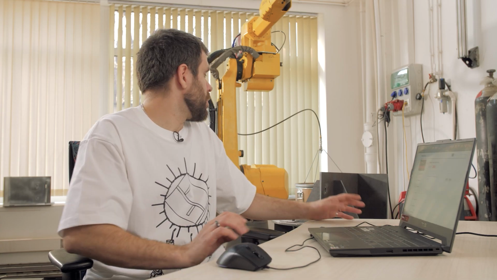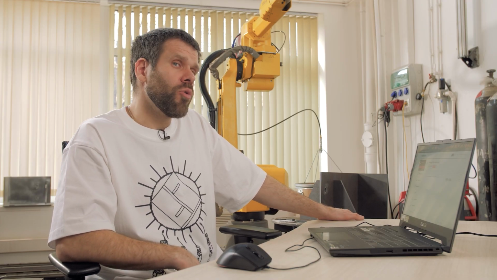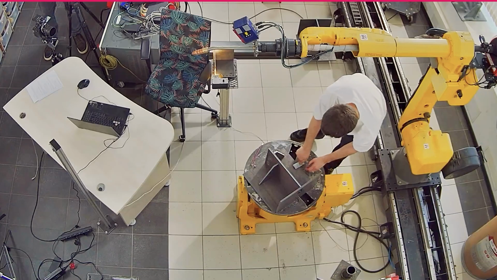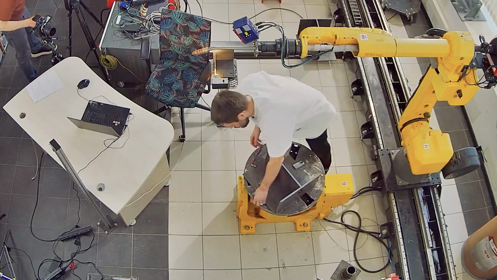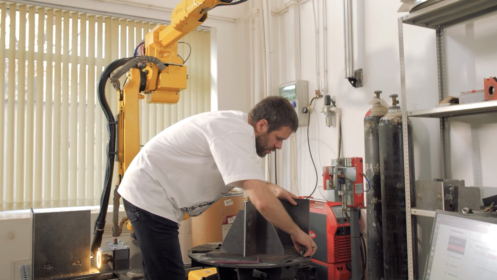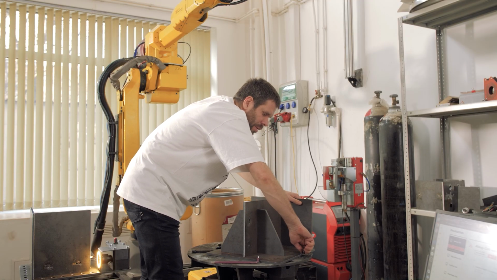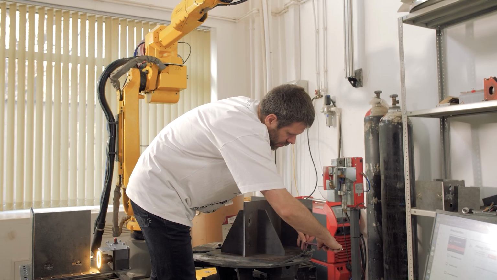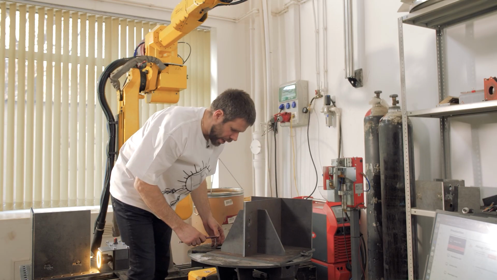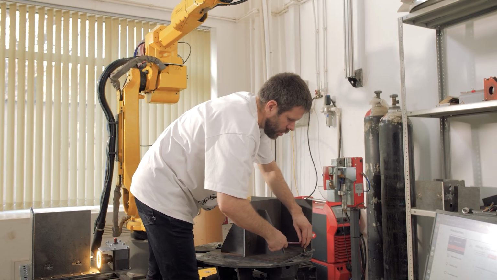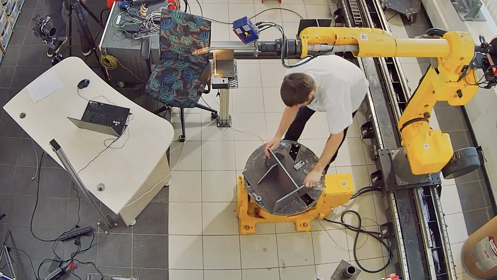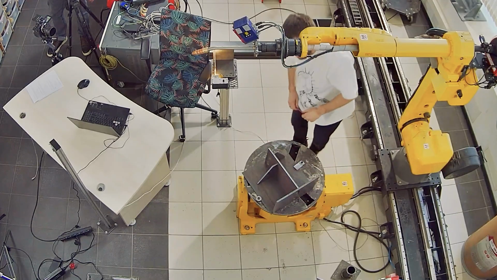Before that, you need to install the part properly so it won't fall down from the positioner while it's moving. Let's do that. There is no problem for it to be placed anywhere in the working zone of the robot because we will scan that. So you don't have to preserve the same position for the next part as you had for the previous. Yeah, I like that. Let's start.